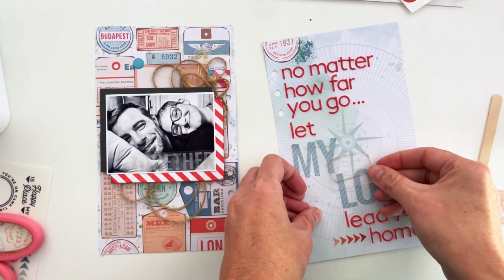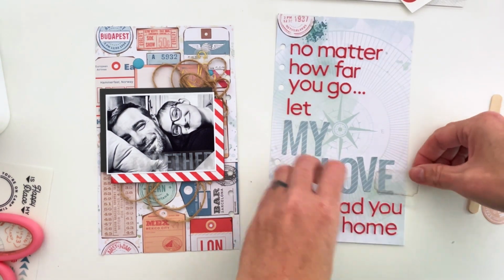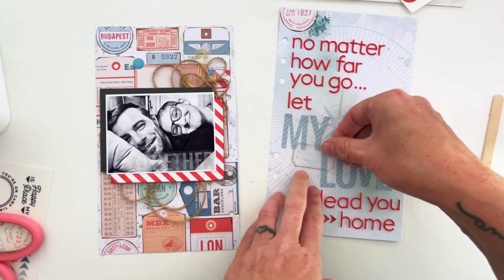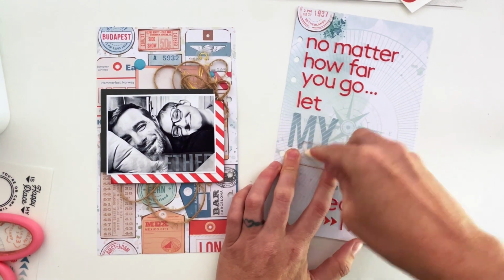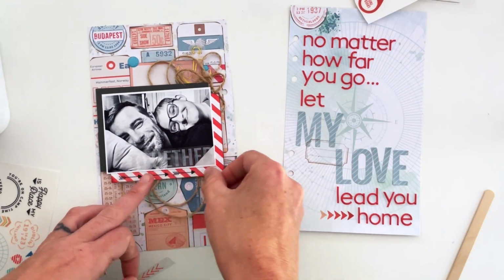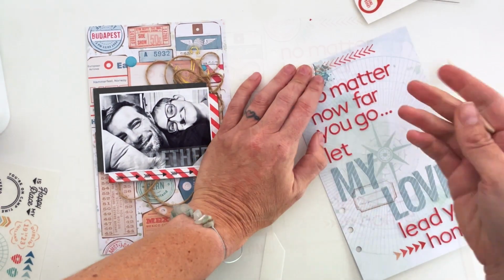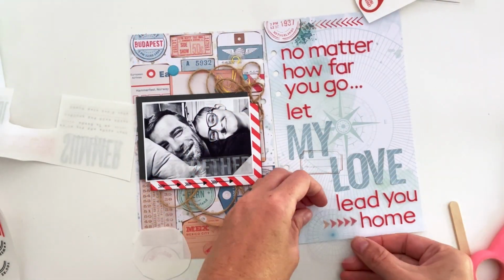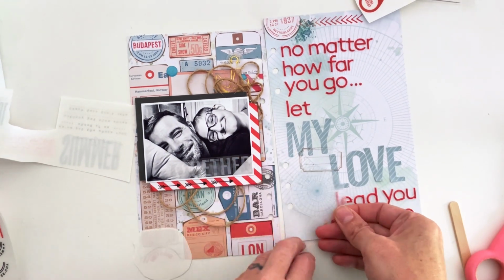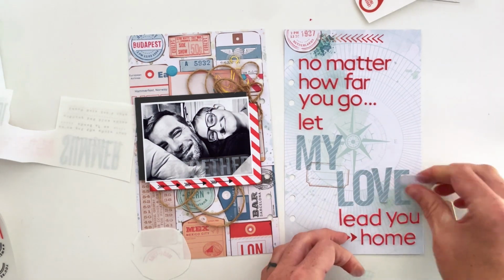So what I decided to do instead was to create more visual stimulus throughout this page with these rub-ons and these luggage tags. I also wanted to incorporate the rub-ons and the title themselves so that everything looked like it was all part of one coherent project rather than letter stickers sitting on top of this page.